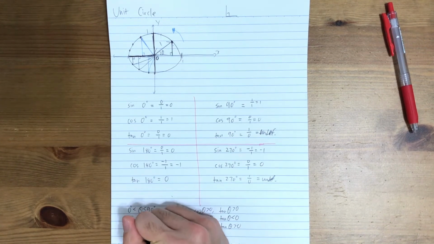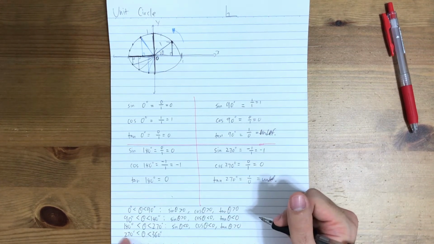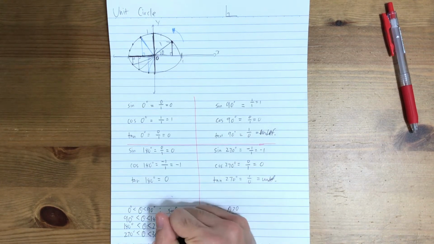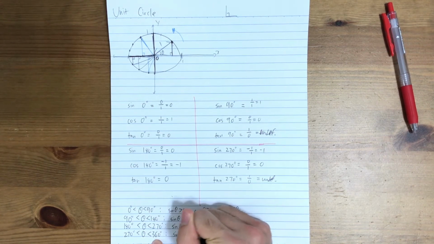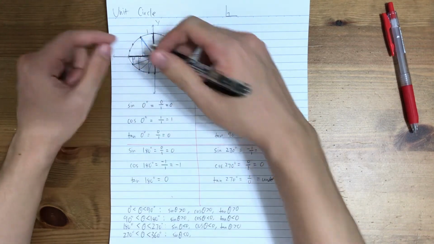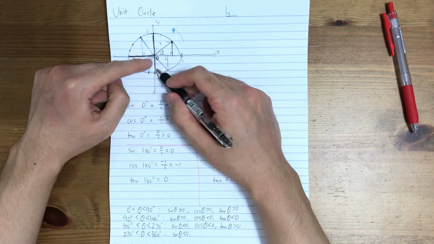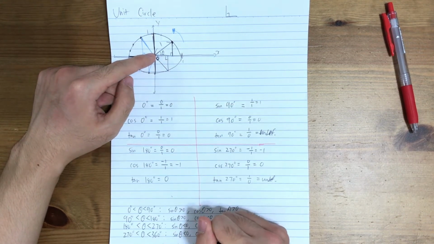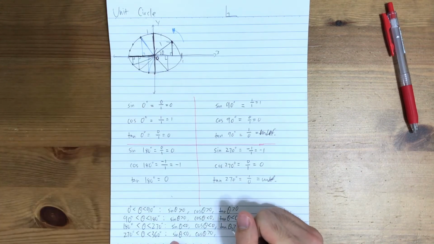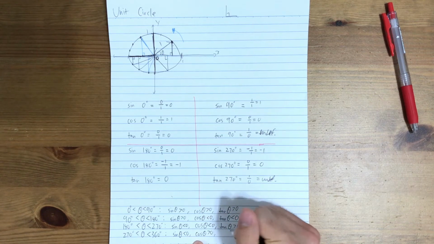And lastly, we look for the value of angle between 270 to 360. So in this case, sine, again, is negative because you see that the opposite here is negative, right? Y is negative. And adjacent is positive, so cosine must be positive. And since one of sine and cosine is negative, tangent must be negative.